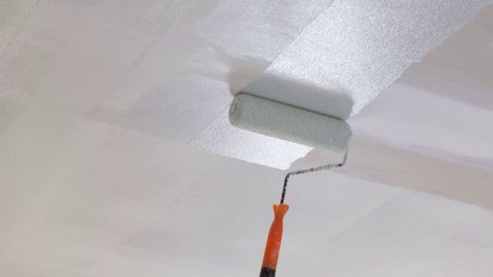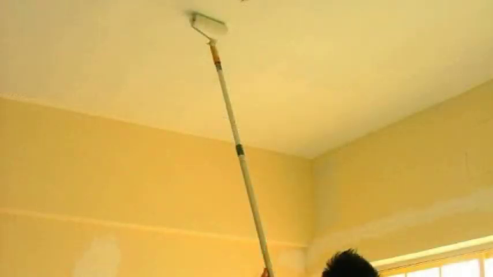Now, let's talk about some common mistakes that beginners make when painting their ceilings. 1. Not using a paint extension pole. Painting a ceiling without an extension pole is a recipe for disaster. You'll end up with paint on your face, your hair, and your clothes. And you'll probably miss some spots.